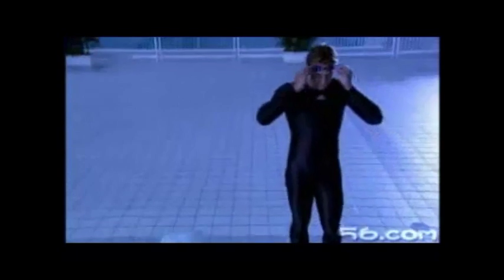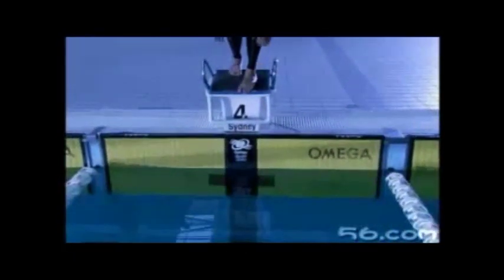The start for the freestyle event is one of the most important stages of competitive swimming, as it can often determine the outcome of the race. While there are many variations of the start, Ian has found the running start technique to be the most efficient and effective.